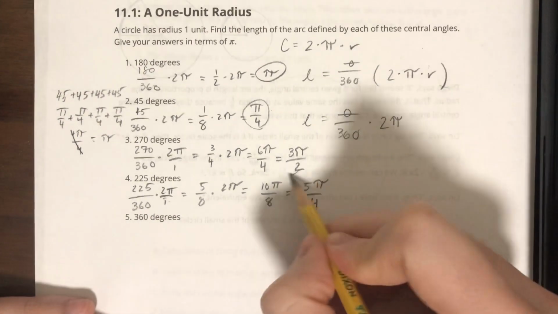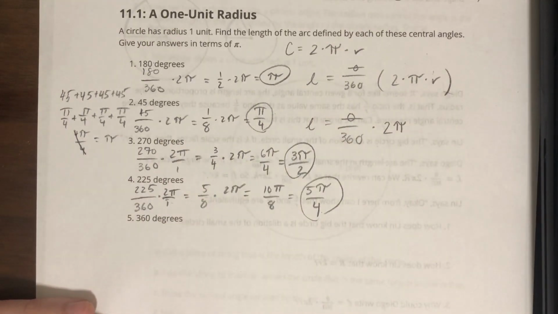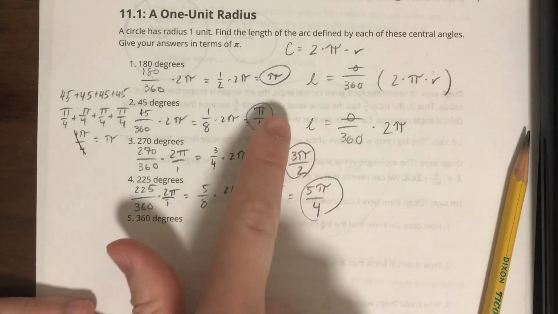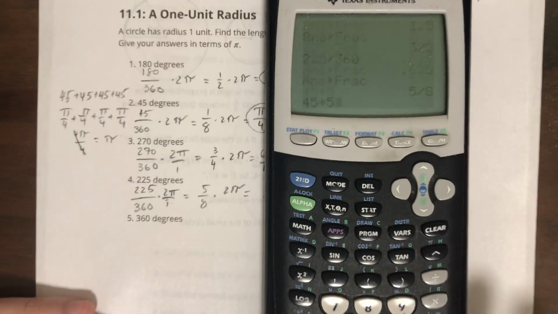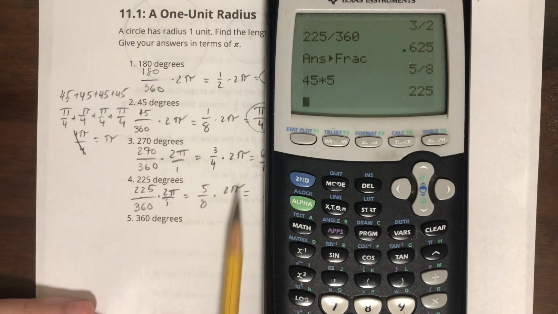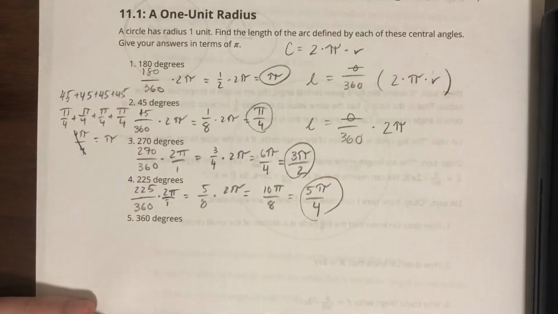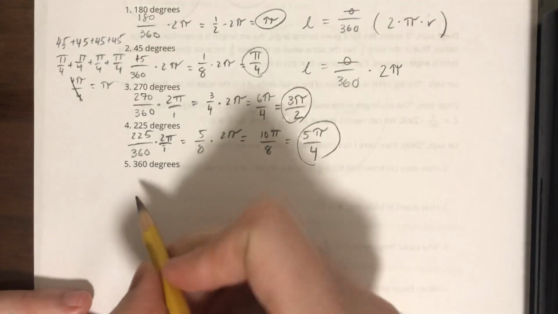You'll notice that both 45 and 225 have a denominator of 4, and we have 5 pi in the numerator here and pi in the numerator here. If I take 45 and multiply that by 5, I get 225 degrees. So this same scale works for the degrees and the amount of pi we have. All right, and lastly, 360.